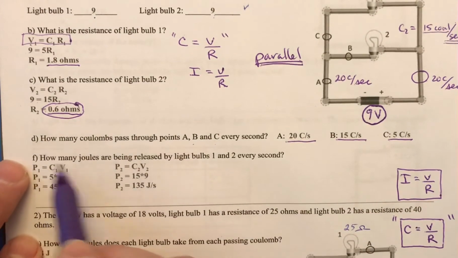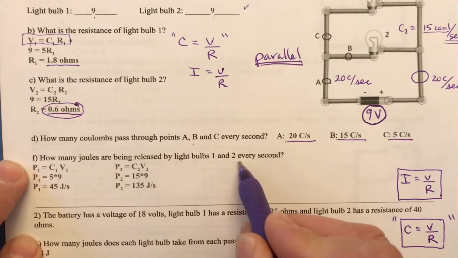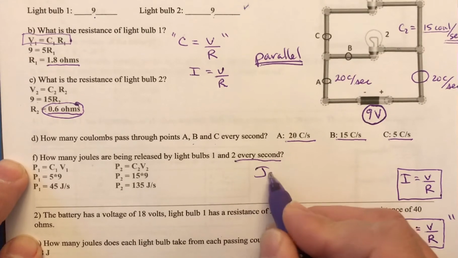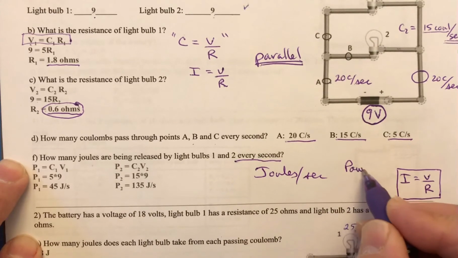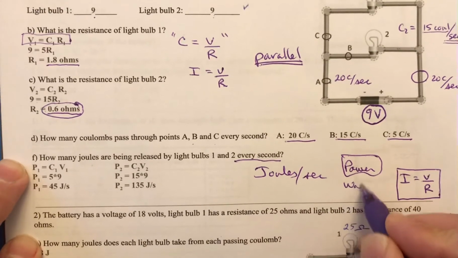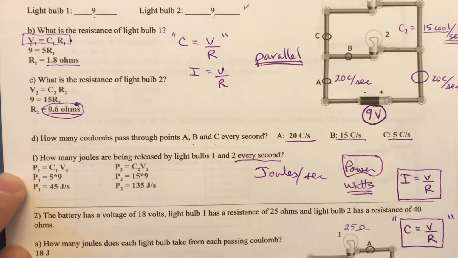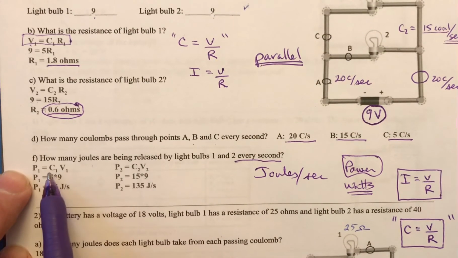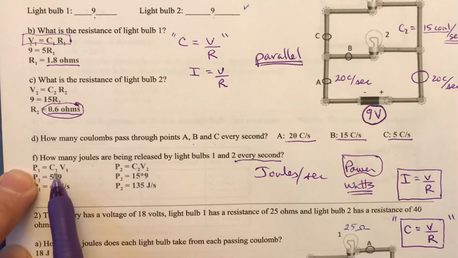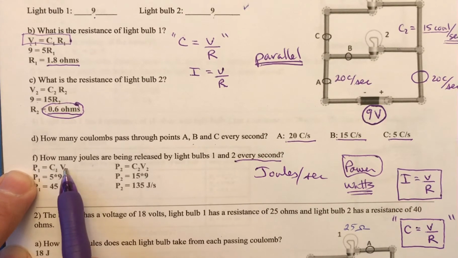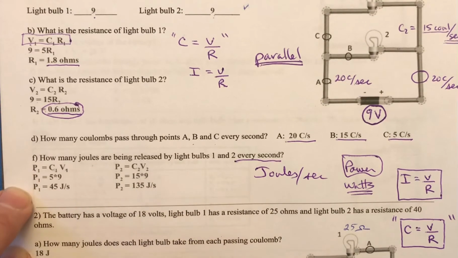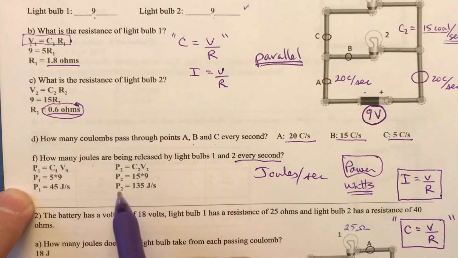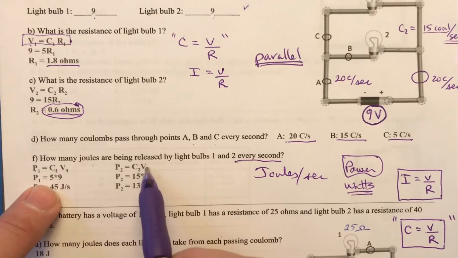Now, in part F, how many joules are being released every second? Joules per second is a unit of power, and power is measured in watts. So the formula here is power equals the current times the voltage. Now, the current is different for each one, but the voltage is the same.